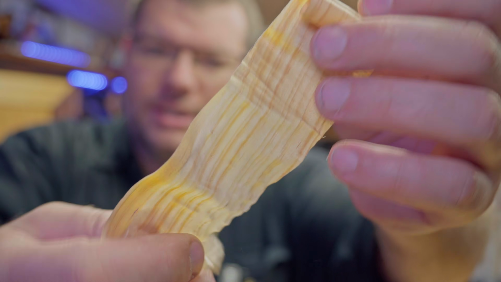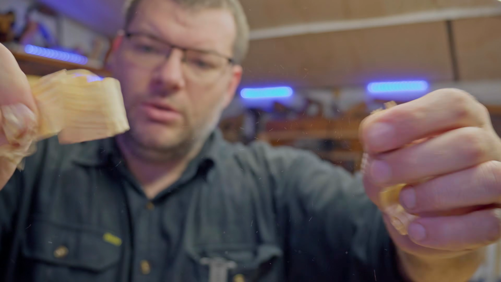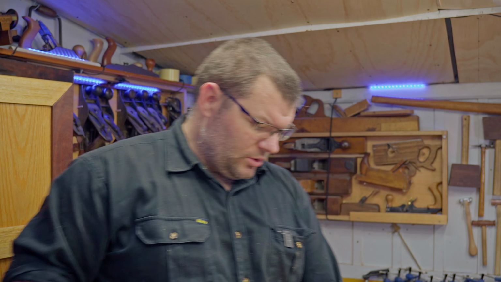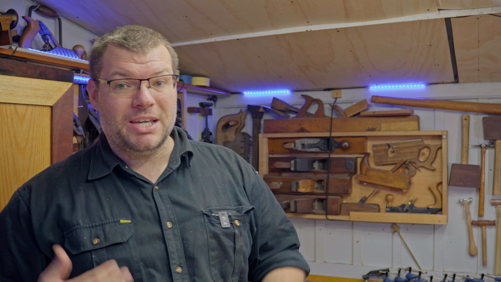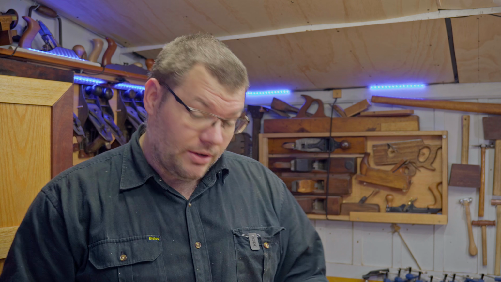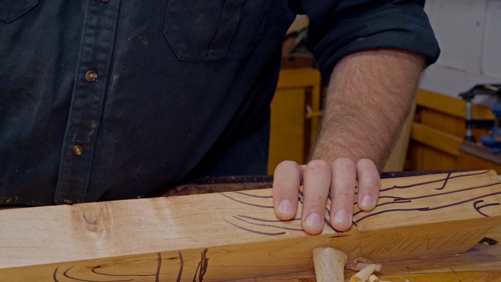As we can see here, that's a chunky shaving. It's not small, it's not see-through, it's quite a thick one. So that is the best way to depict the difference in your hand planing when you go with the grain or against the grain. We can run into a lot of issues hand planing around a knot like this.